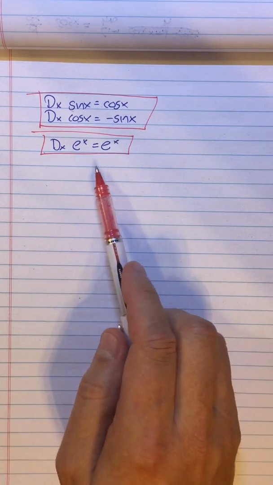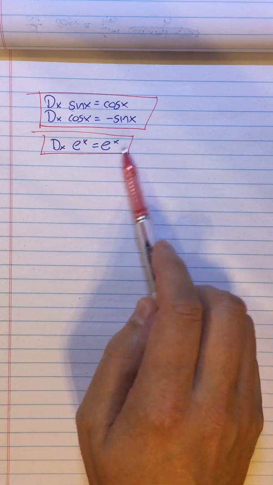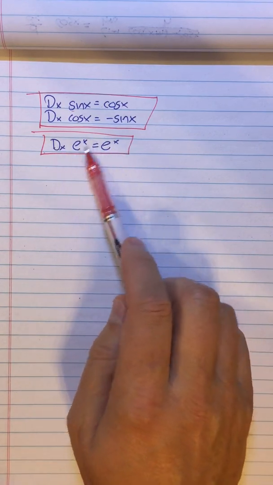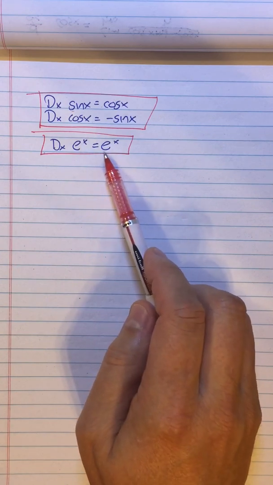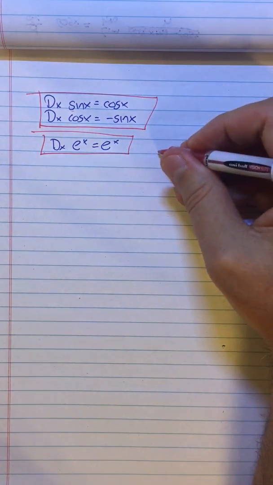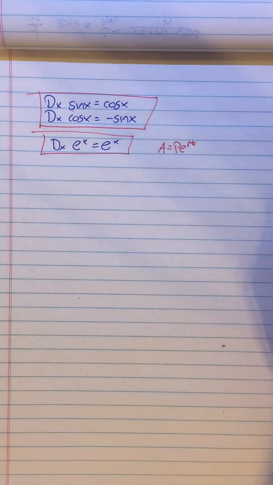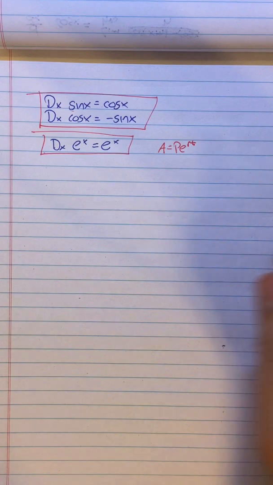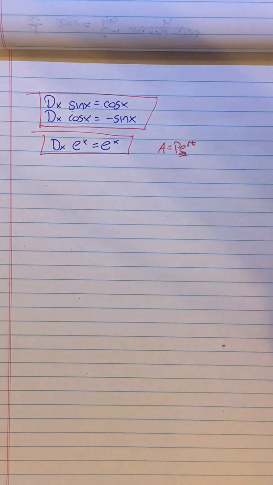Money. The more money you have, the faster it grows. So the amount is equal to the rate of change. That's why exponential functions are good for describing financial investments. You probably know A equals P e to the rt. That's a finance equation for continuously compounded interest. That e to the x says the more money I have, the faster it's going to grow.